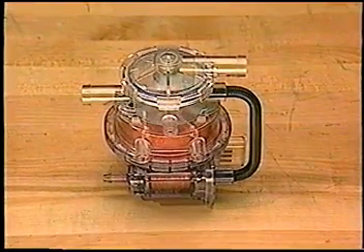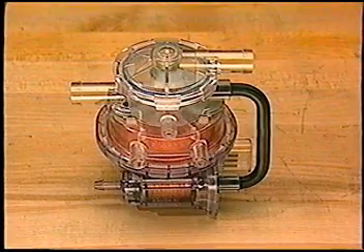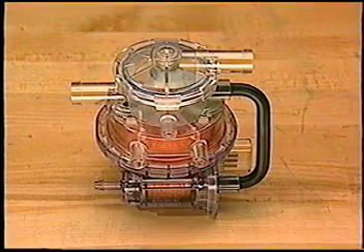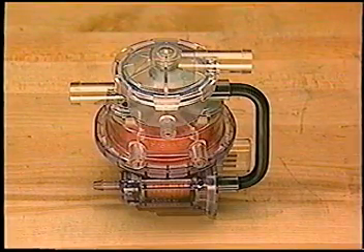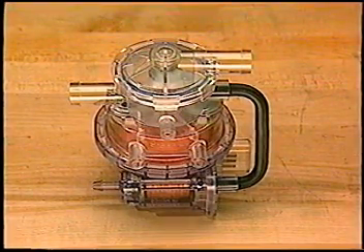OBD has also resulted in strict monitoring of evaporative emissions. One method of attaining this required the addition of a leak detection pump that is used to pressurize the system and check for leaks. We'll be taking a closer look at evaporative leak detection a little later in the program.